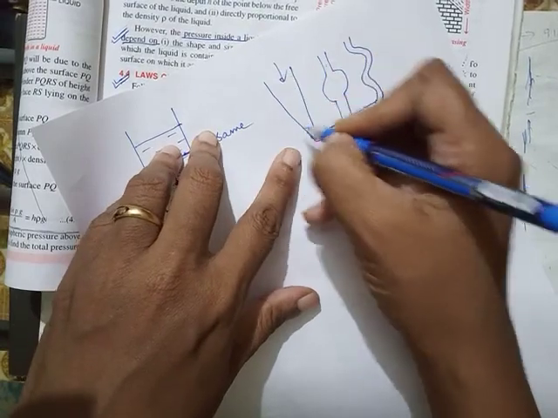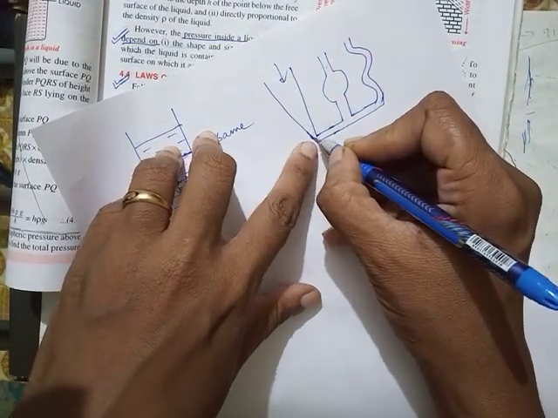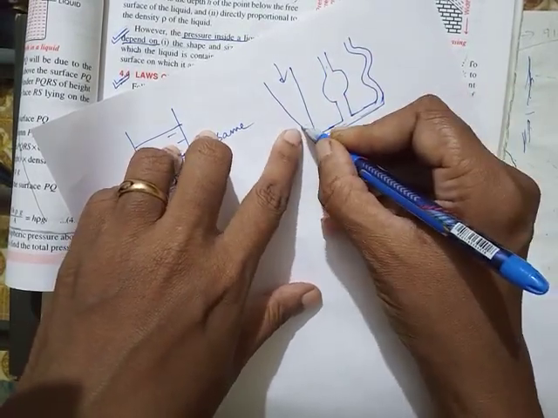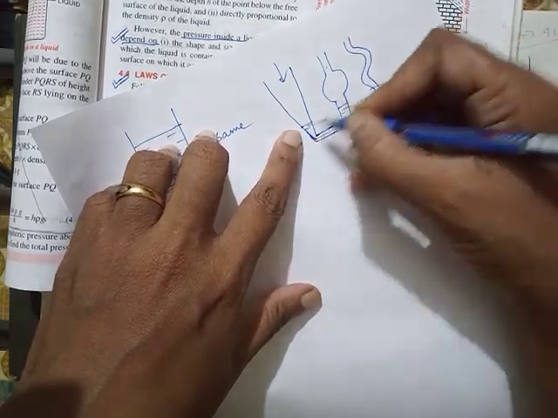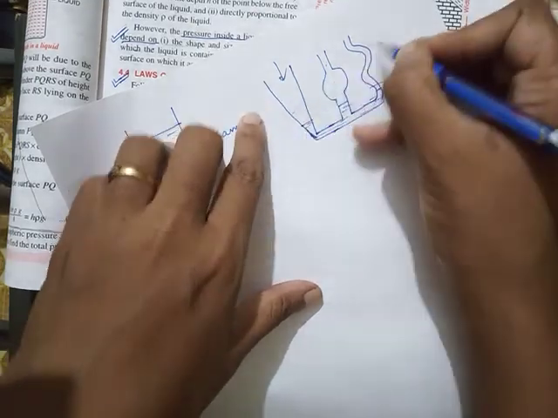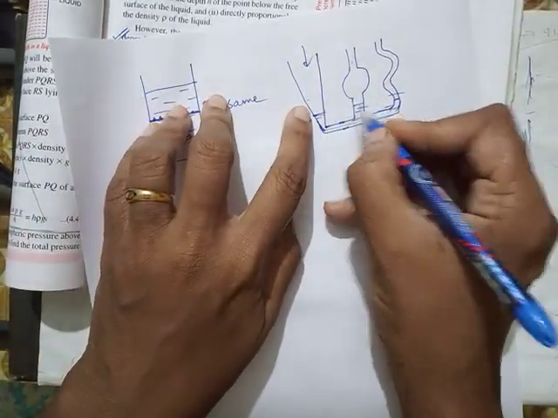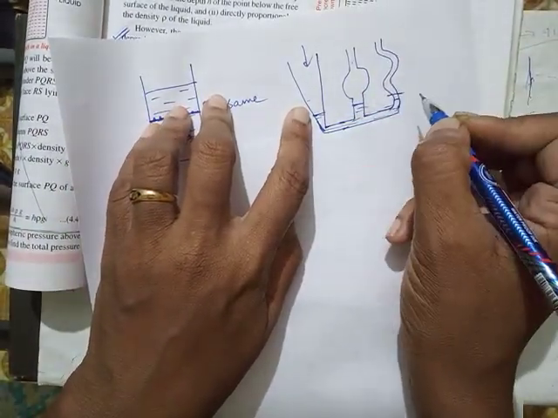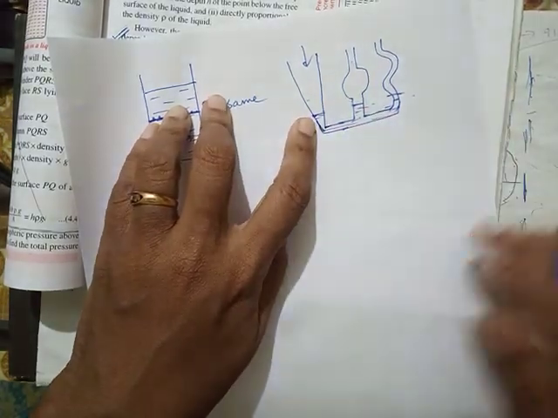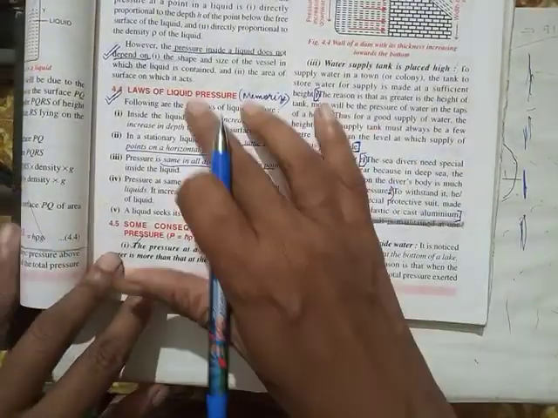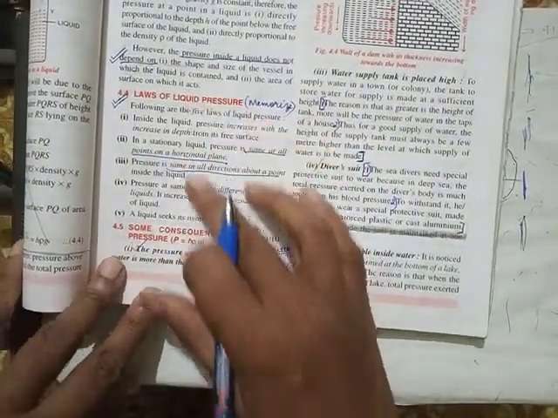No, however much water I pour, the level of water will rise equally in everything. It will rise like this, then like this. That is called, liquid always tries to seek the same level in all the containers. So these are the laws of liquid pressure.